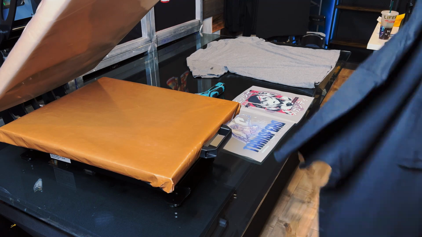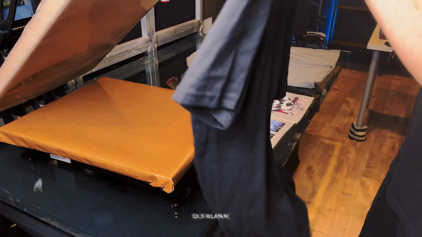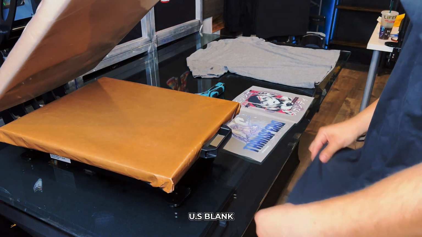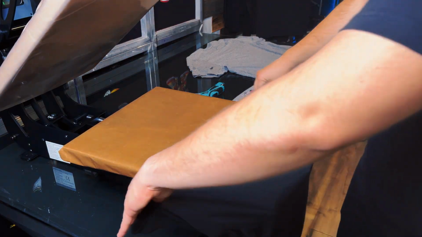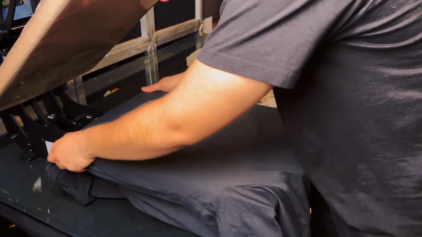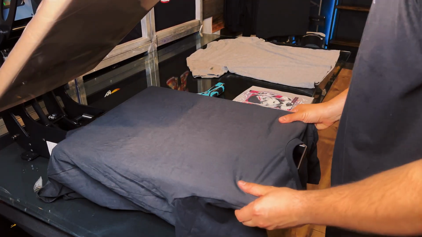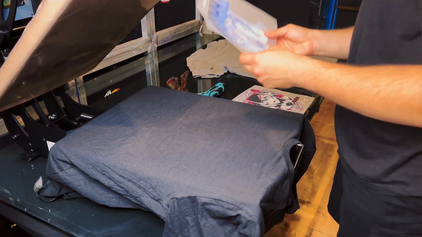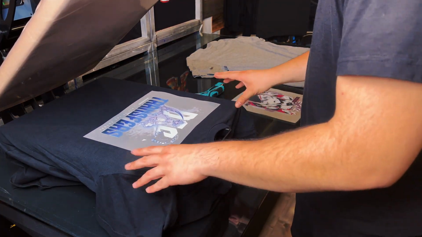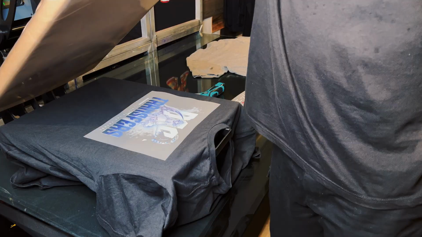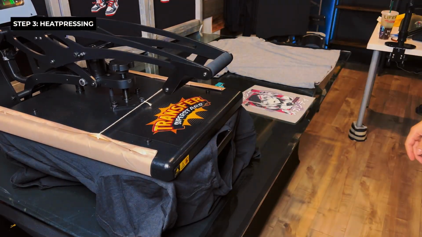All right, we're first gonna start off with our defect transfer. We are using a US blank for these transfers. Again, these are really just going to be sample shirts. This one is a full blank, so it doesn't have anything on it or a defect, but we are just going to really just see this graphic on a black shirt. Again, we're not going to want to align it really properly because we're not trying to sell this shirt or anything. So we're just going to see how this is going to turn out.